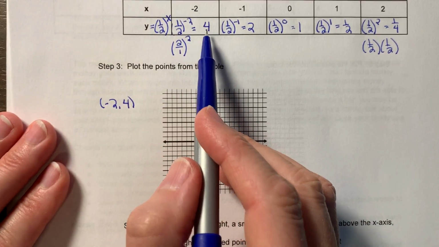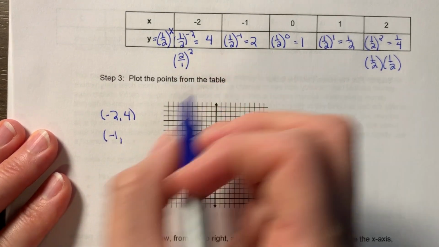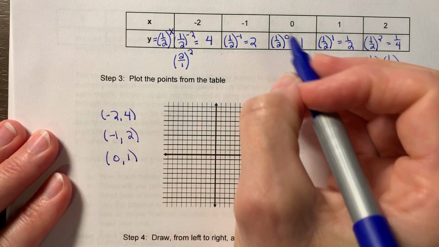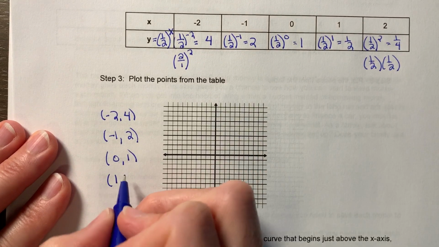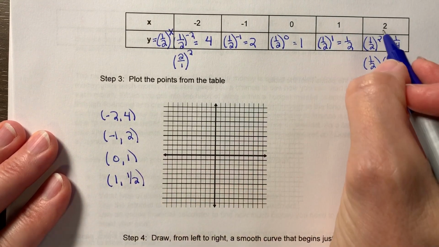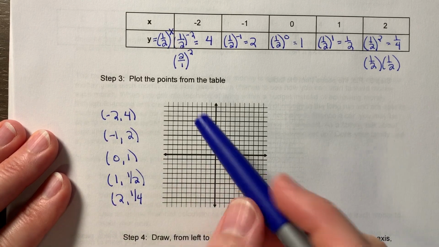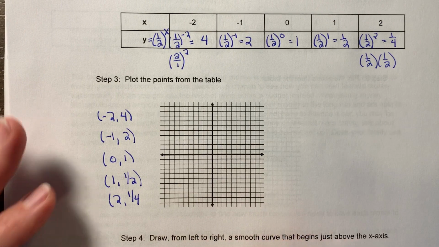I'm going to write these points as coordinate points just like I did last time. So when x is -2, y is 4. When x is -1, y is 2. When x is 0, y is 1. When x is 1, y is 1/2. When x is 2, y is 1/4. And remember, we already said this should have this kind of shape because it's decay.